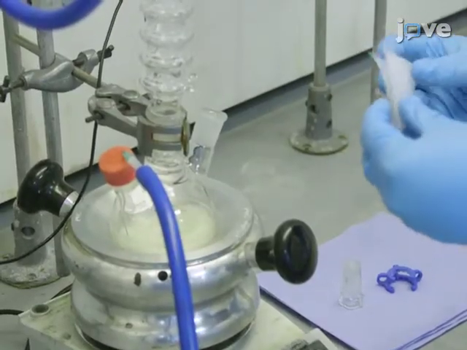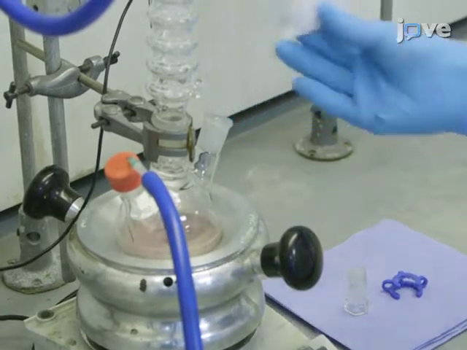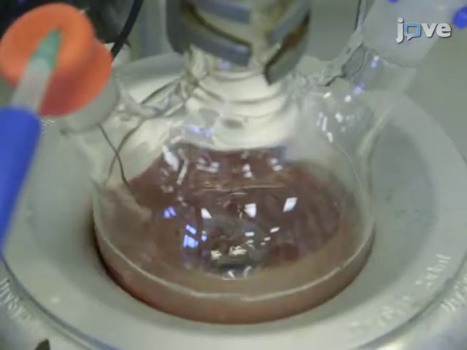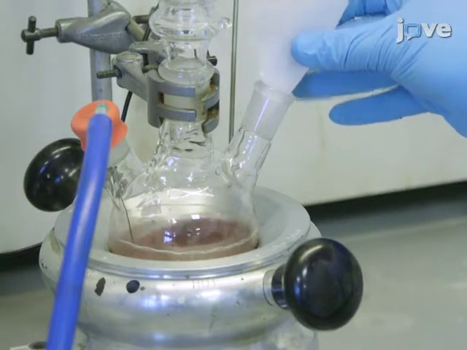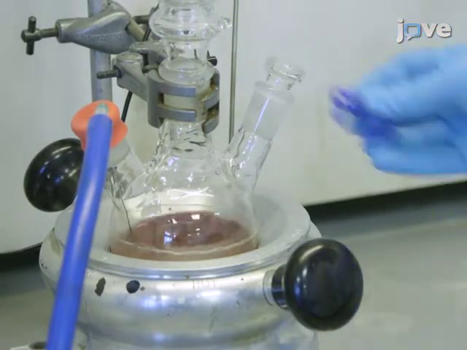Then, add 0.11 grams of palladium DBA and 0.12 grams of XPhos and degas the mixture for 15 minutes. Add 0.38 grams of sodium tert butoxide and degas the mixture for another 15 minutes.